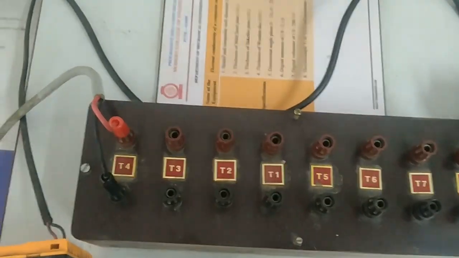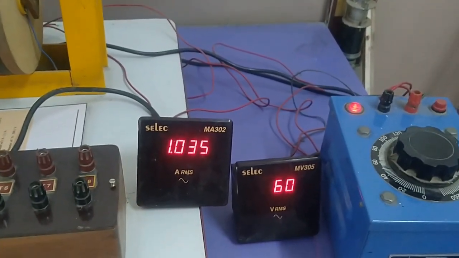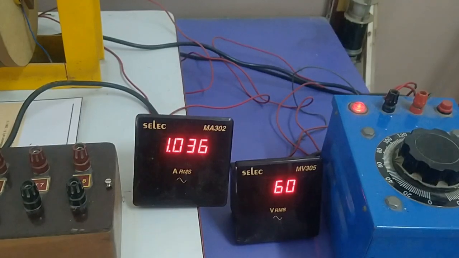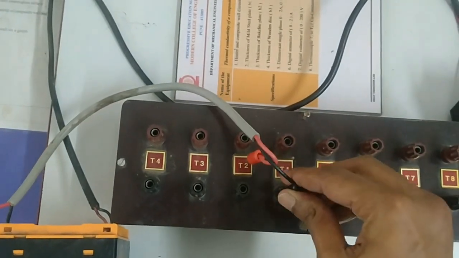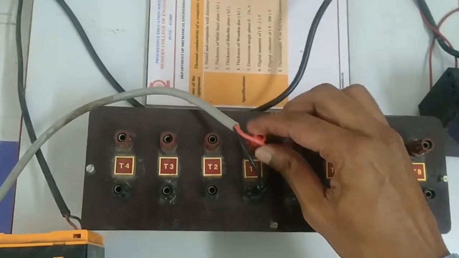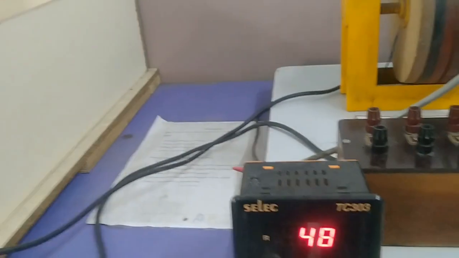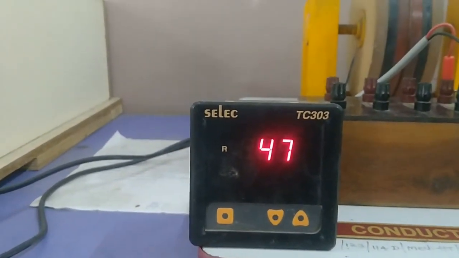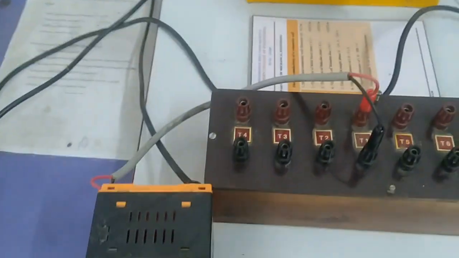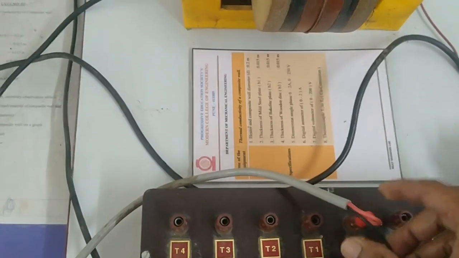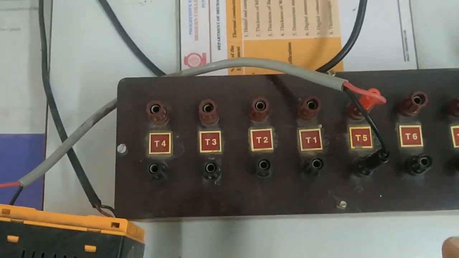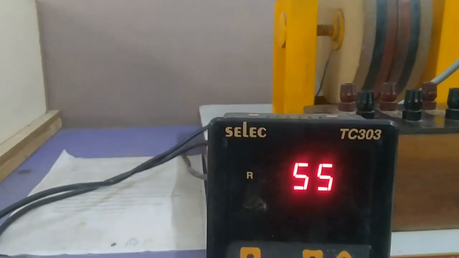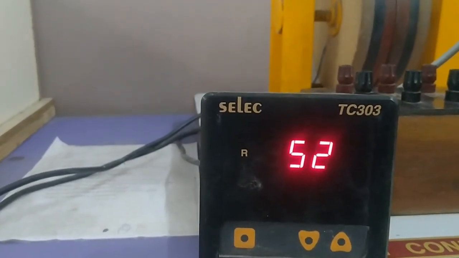When we have to take the reading, how do we take it here? First we have set 60 volts. For this 60 volts, current is flowing 1.036 ampere. In the junction box we first observe the T1 temperature. You can observe here the T1 temperature is something like 47 degree Celsius. After the T1 temperature, the T5 temperature. T1 and T5 are symmetrical in nature. This is something like 52 degree Celsius.